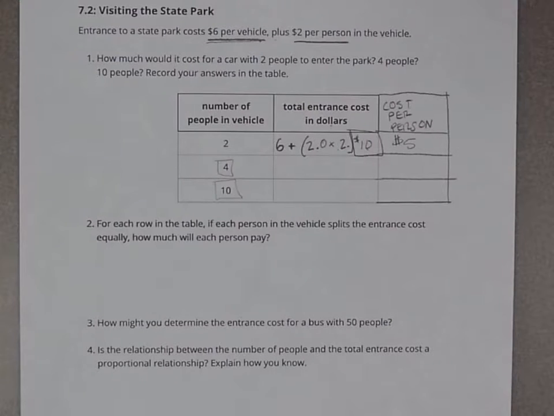It's not going to be $5 every time. Look at this. And it's not going to be $20 here, so it's going to be $6. Well, okay, so $6 plus 2 times 4. It's $2 per person, so that's going to be 2 times 4 is $8 plus the cost of the vehicle, which is $6. 8 plus 6 is 14. That's $14 for that.